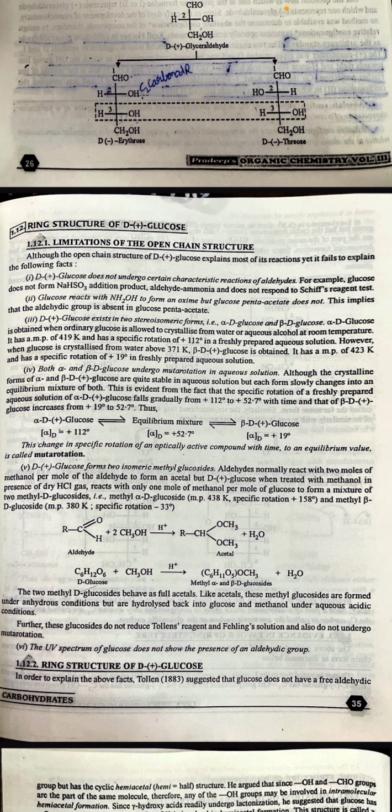However, when glucose is crystallized from water above 371 Kelvin, beta-D-plus glucose is obtained. It has a melting point of 423 Kelvin and has a specific rotation of plus 19 degrees in freshly prepared aqueous solution.